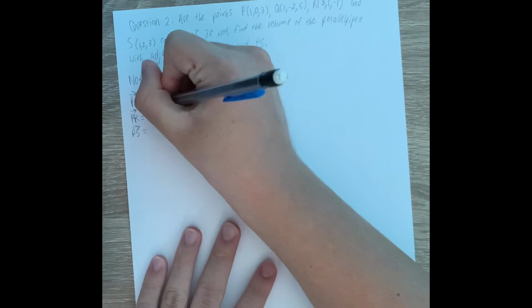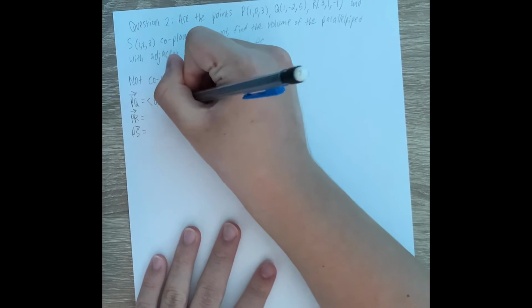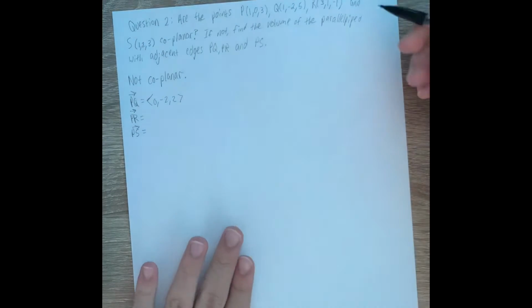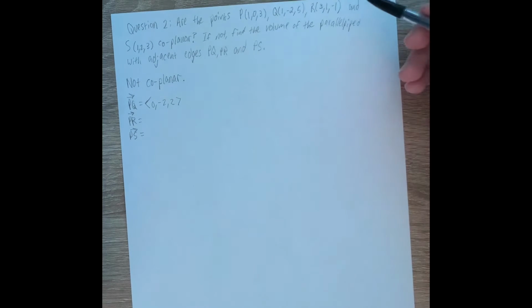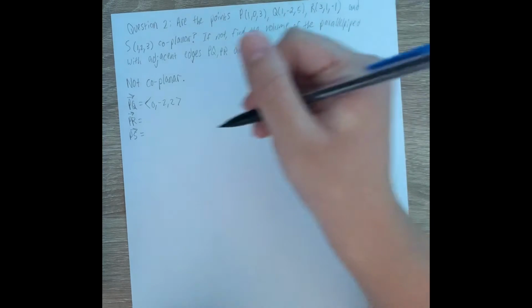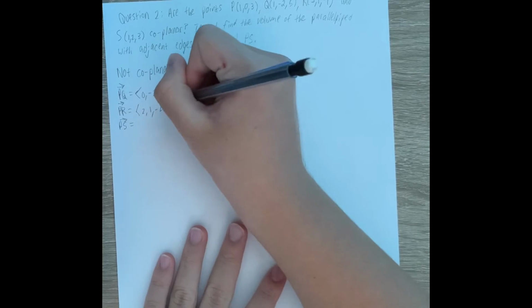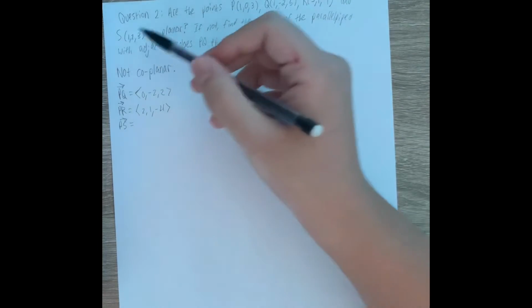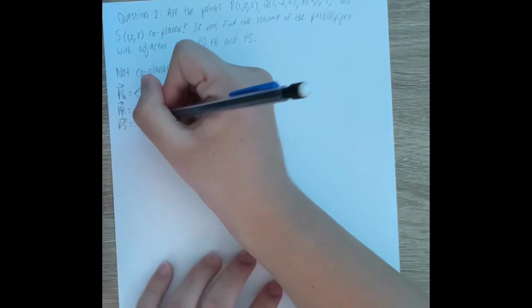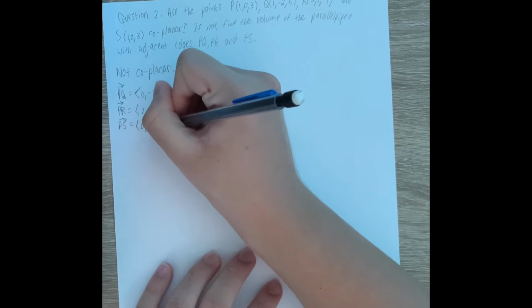Alright, so PQ, it would be 1 minus 1, negative 2 minus 0, and 5 minus 3. So that's 0, negative 2, and positive 2. For PR, it would be 3 minus 1, 1 minus 0, and negative 1 minus 3. So that would be 2, 1, and negative 4. And for PS, it would be 1 minus 1, 2 minus 0, and 3 minus 3. So that's 0, 2, 0.